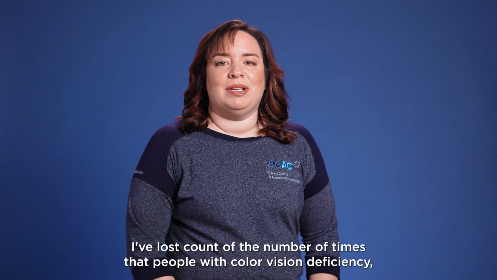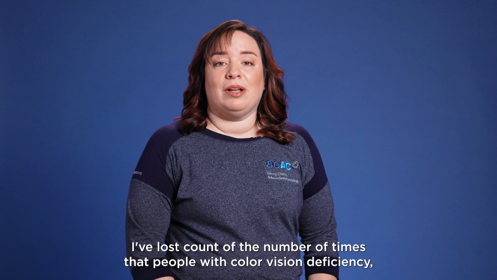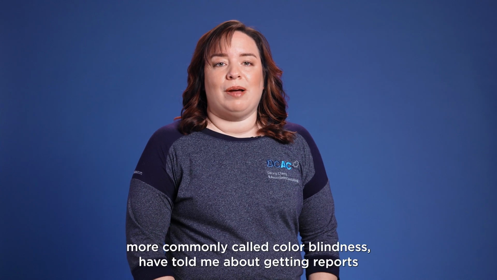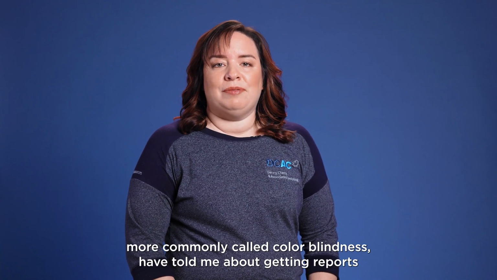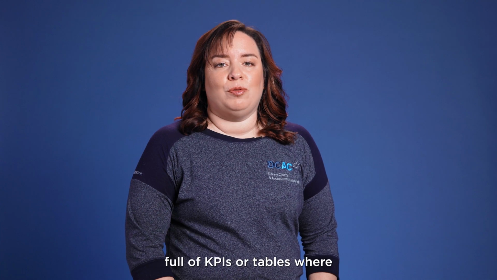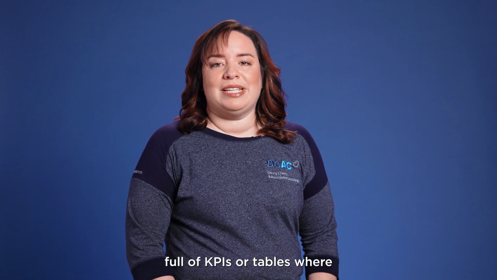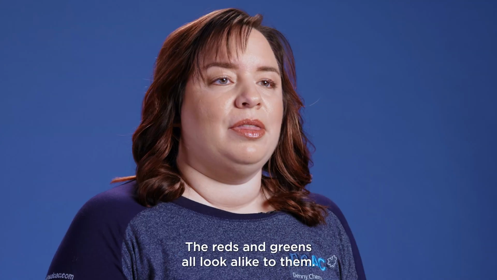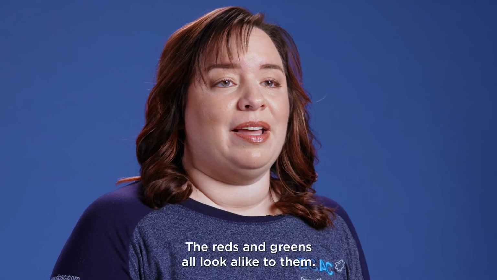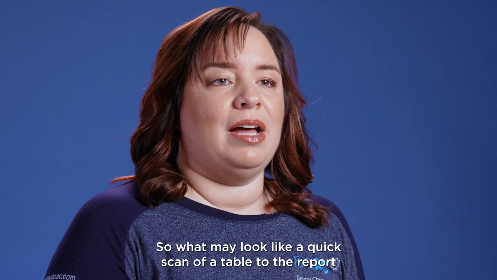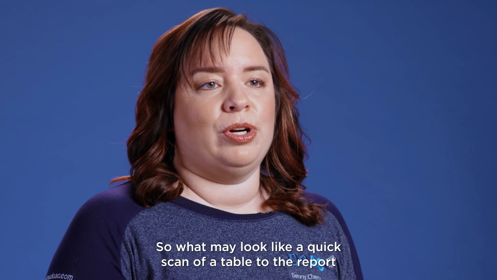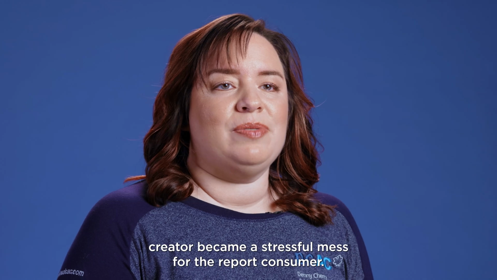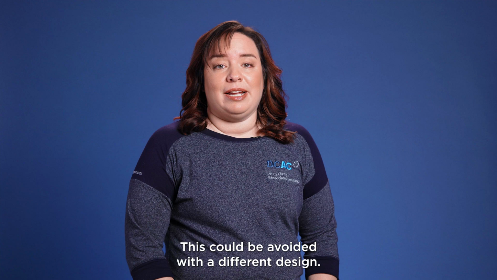I've lost count of the number of times that people with color vision deficiency, more commonly called color blindness, have told me about getting reports full of KPIs or tables where status is only communicated with color. The reds and greens all look alike to them. So what may look like a quick scan of a table to the report creator became a stressful mess for the report consumer. This could be avoided with a different design.